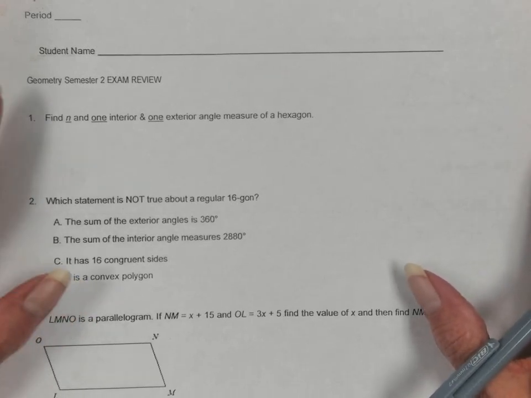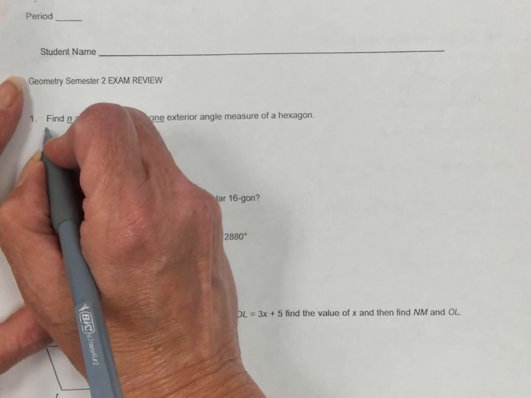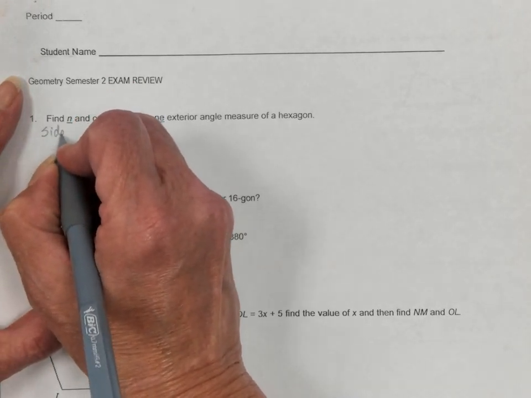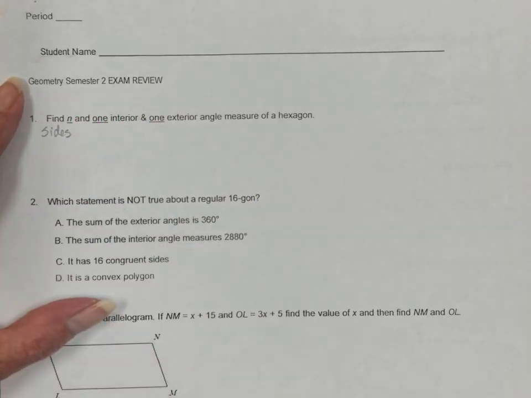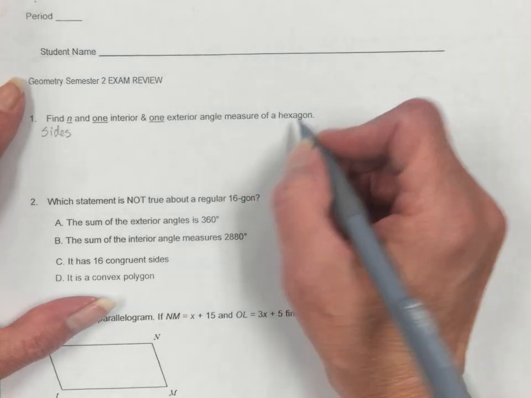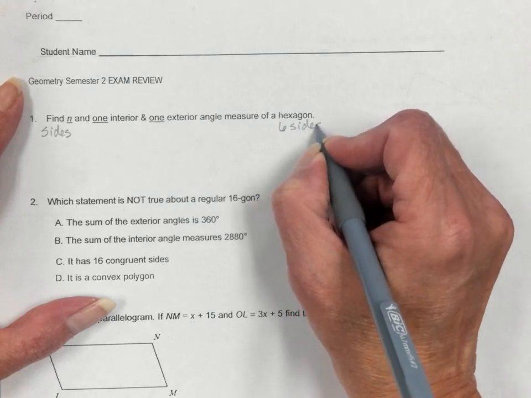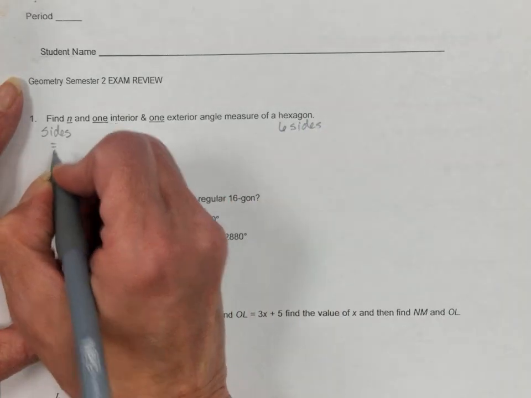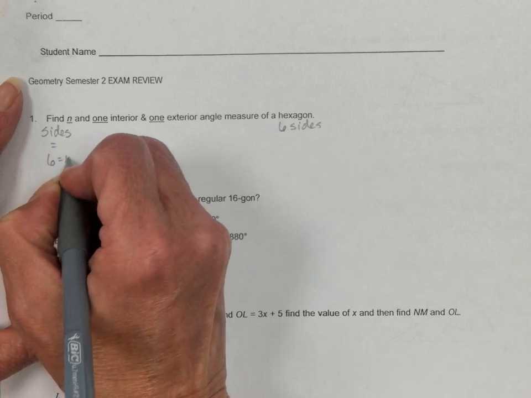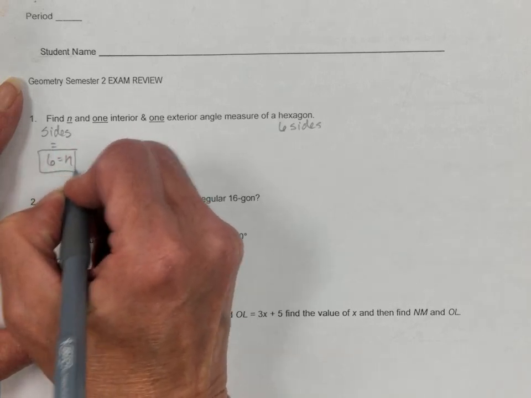Number 1, find n. Now remember, n is sides. One interior and one exterior angle measure for a hexagon. Well, a hexagon has 6 sides. So cool, I have already found my n. I'll put a box around that.